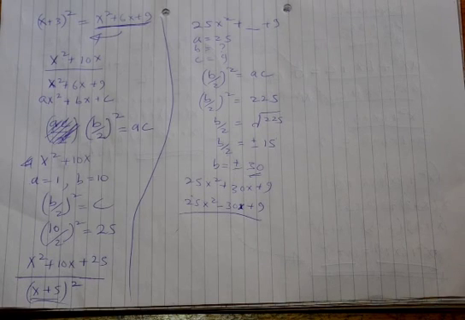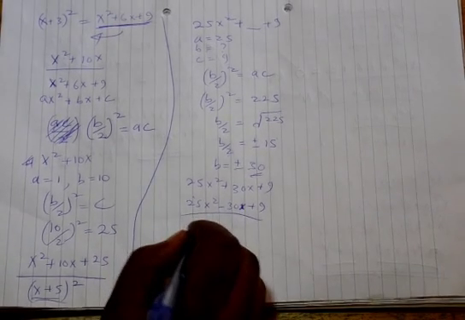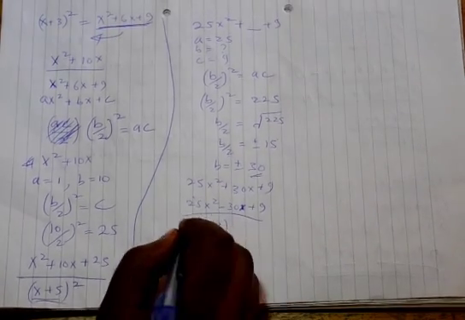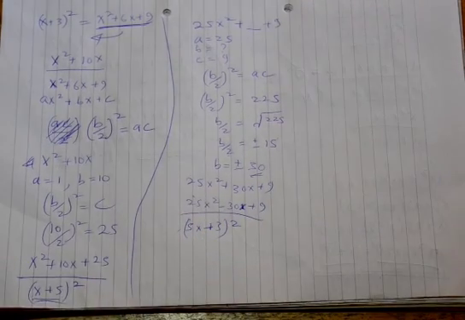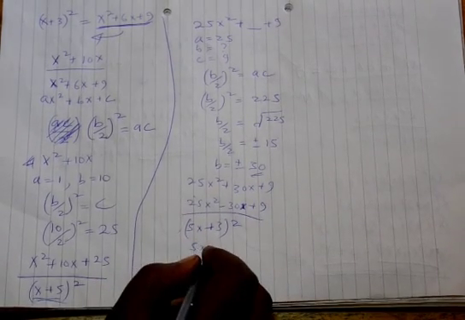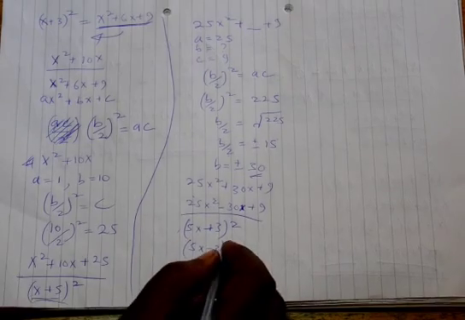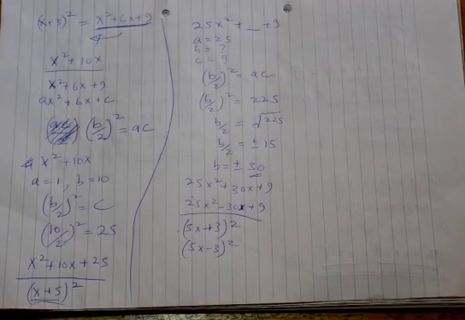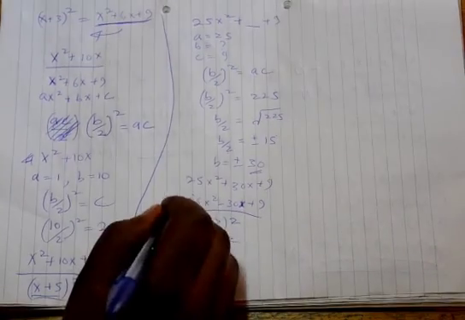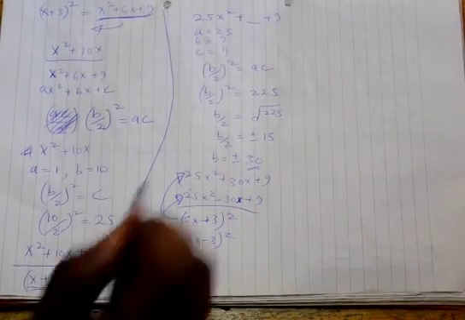I'm just hoping that you have found that the simplest form of either of these should be 5x plus 3 squared, or 5x minus 3 squared. Either of those, this one pairs with that, and that one pairs with that.